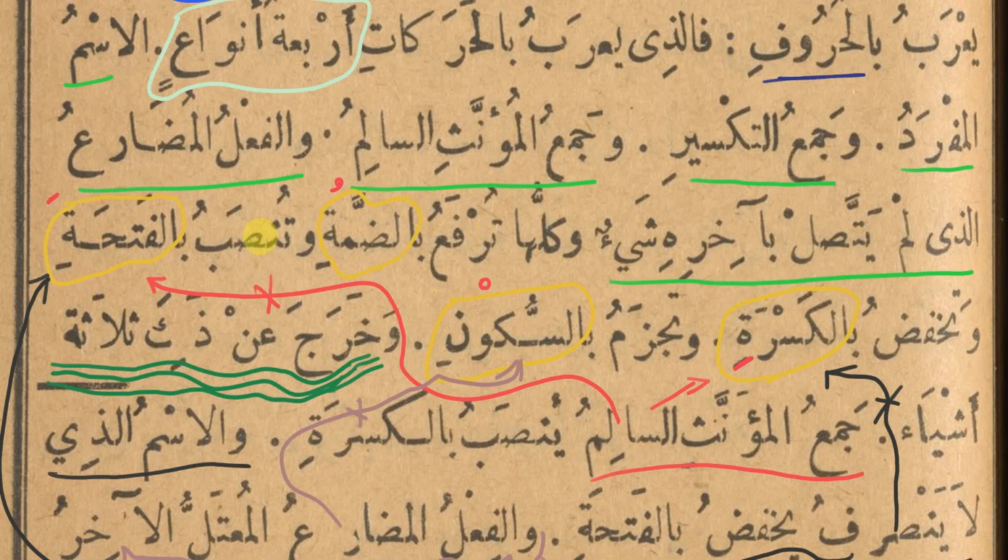So if it's under the state of nasb, you show it by using the fatha. وتخفض بالكسرة, and it's lowered by the kasra, this E here. And we saw examples. If you get a preposition here, like this ba, by, bil-kasra, I had to give it the E there because of this preposition before it.